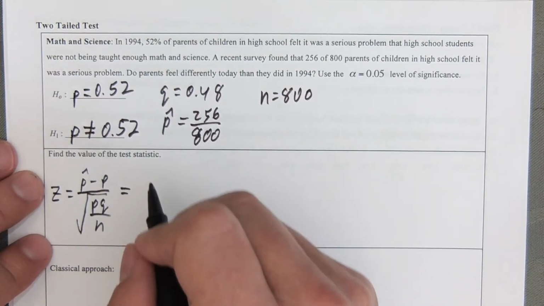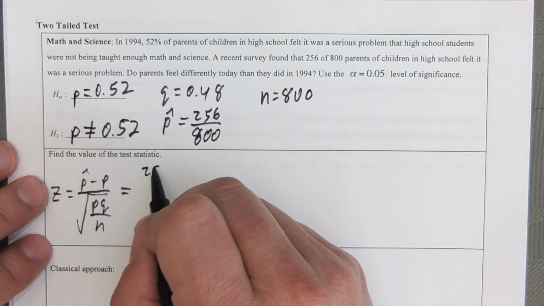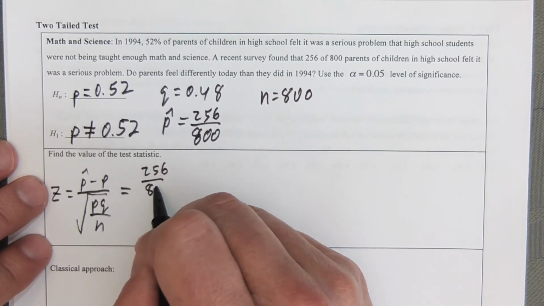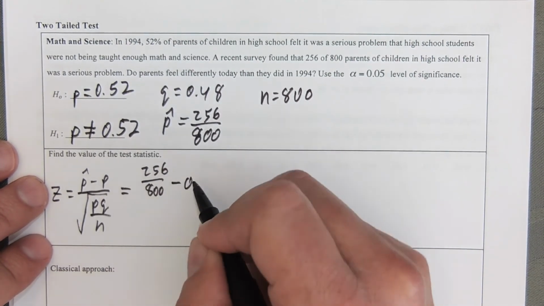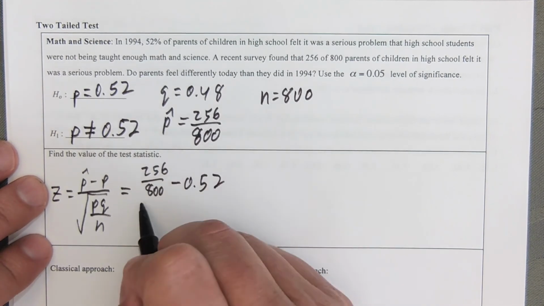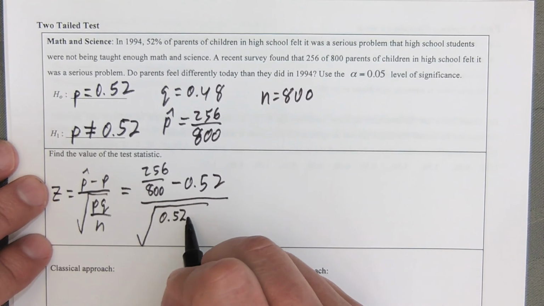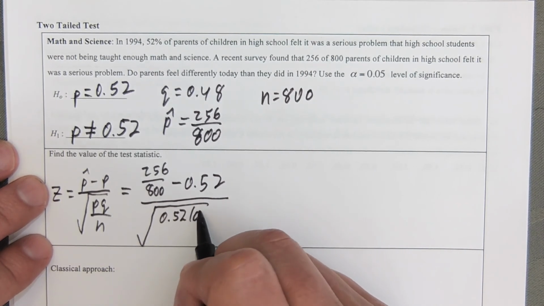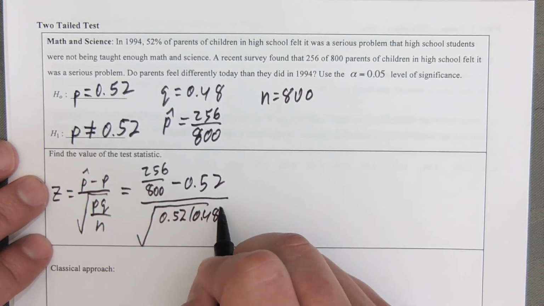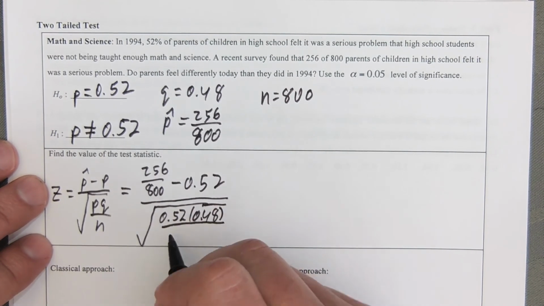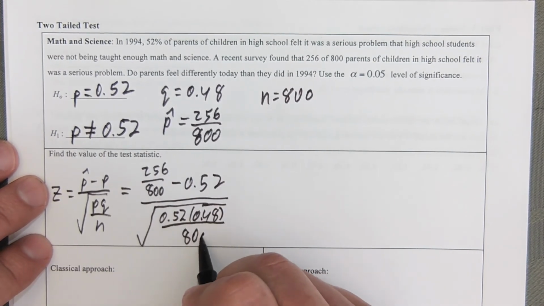So here we go. 256 over 800 minus 0.52 over the square root of 0.52 times 0.48 all over 800.